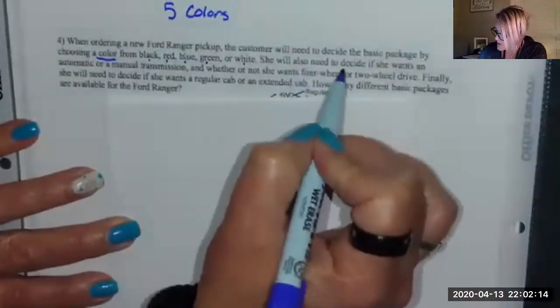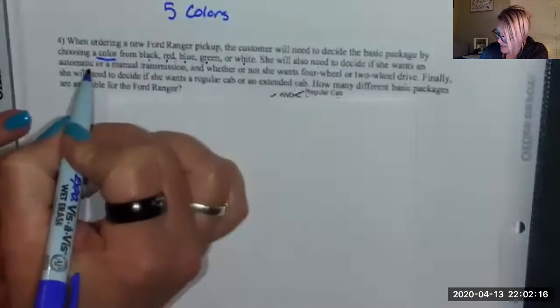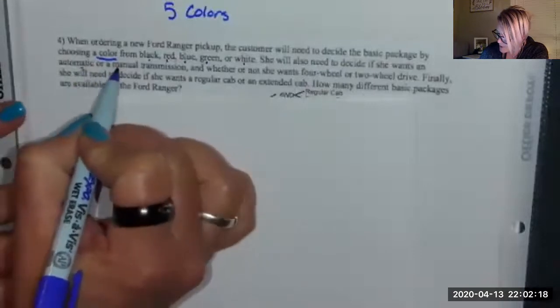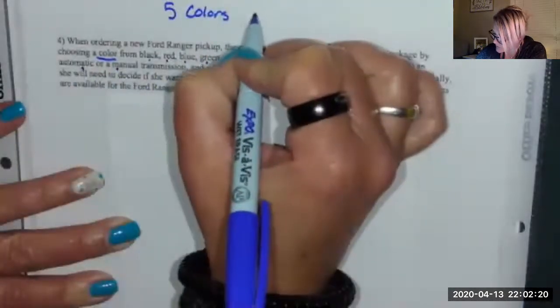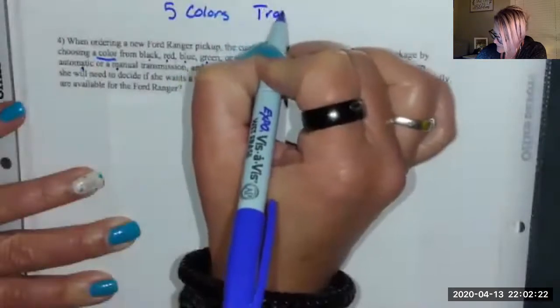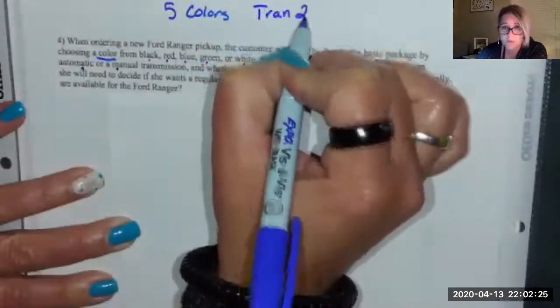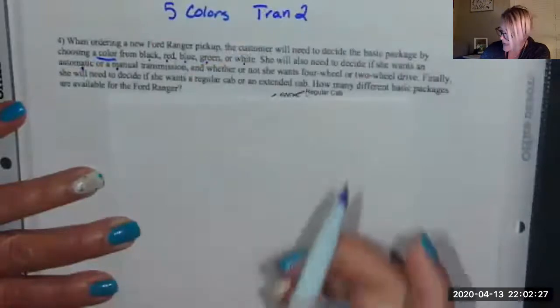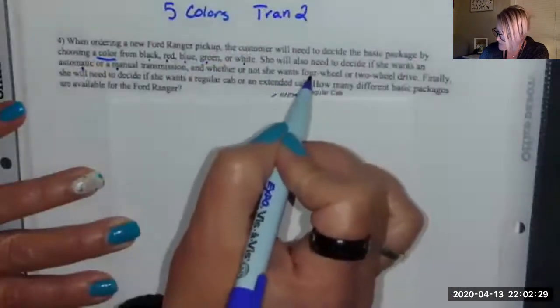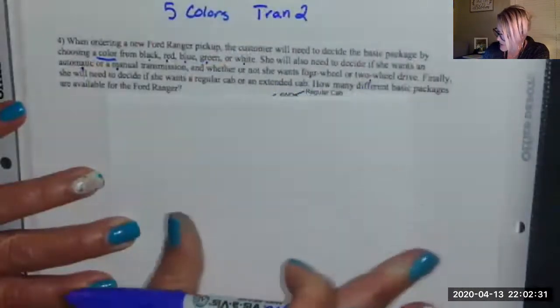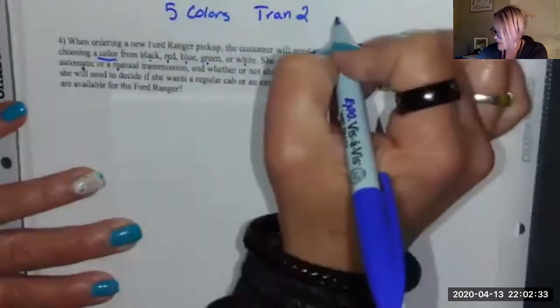She will also need to decide if she wants an automatic or manual transmission. So for transmission, your tranny, you have 2 possible outcomes, and whether or not she wants 4-wheel drive or 2-wheel drive. So what kind of drive do you want?